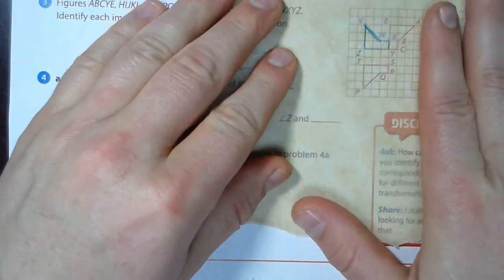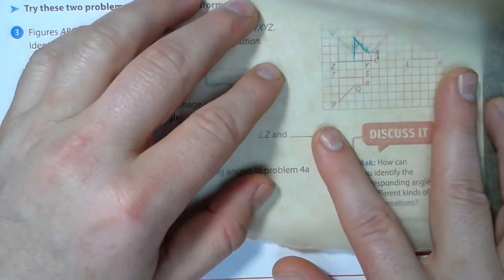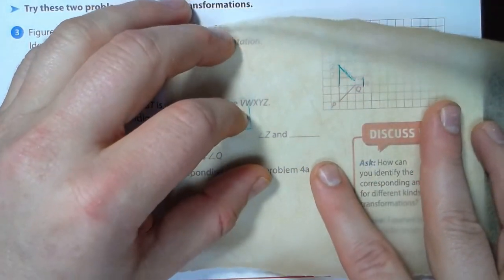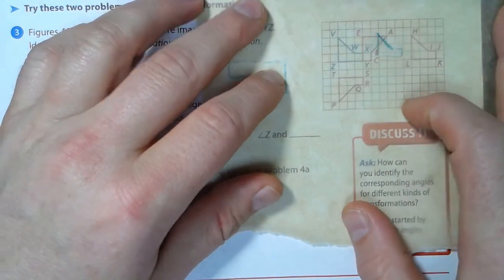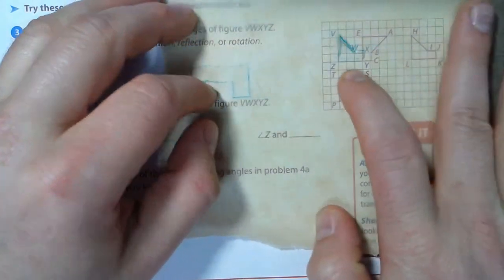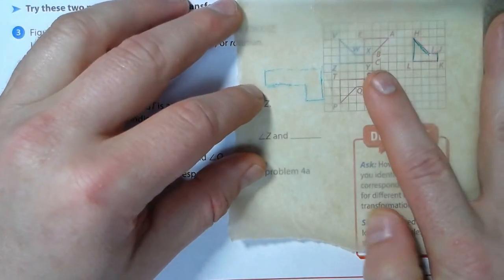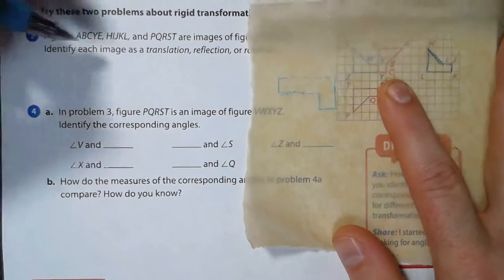I always start by looking for a translation first. A translation. I should just be able to move this paper without spinning, rotating, or flipping it. And look at that. I moved it straight over here and I found this. So let's note that over here.